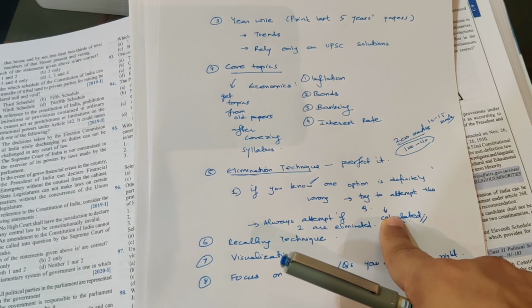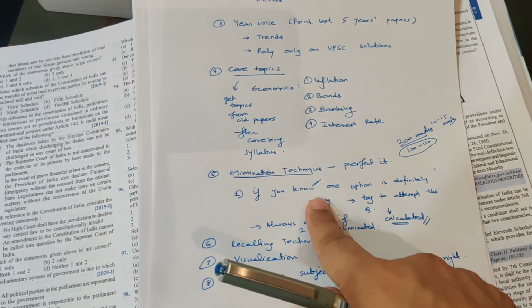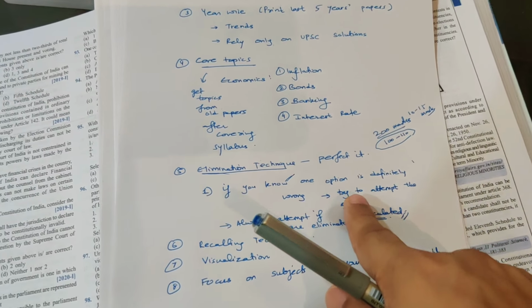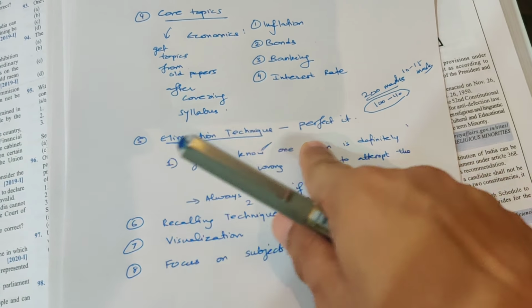And this only comes with practice. This knack of getting the elimination technique correct only comes with practice. So my suggestion to you is to try to perfect the elimination technique.